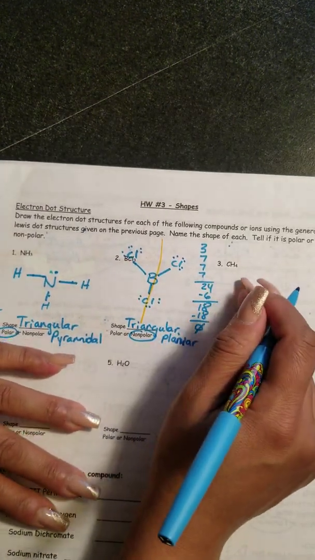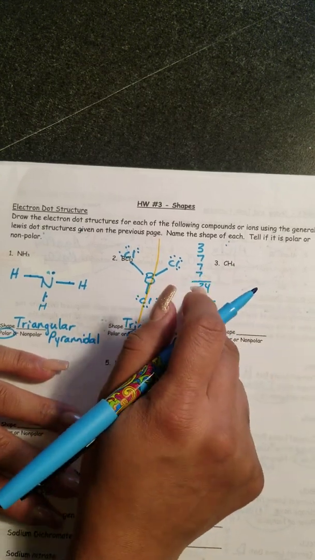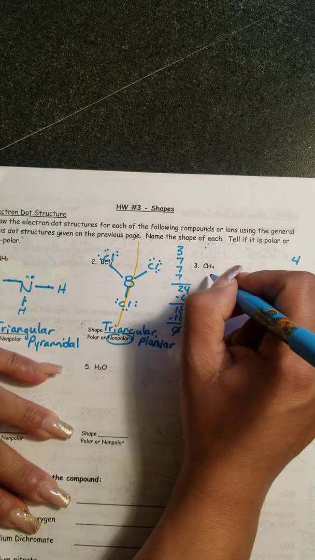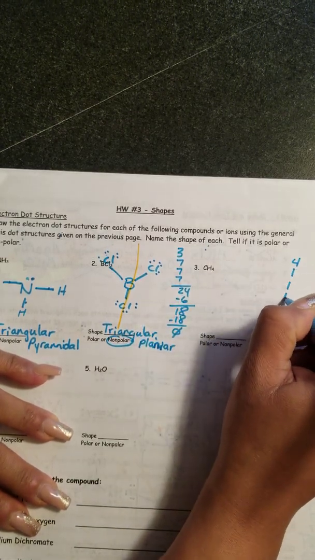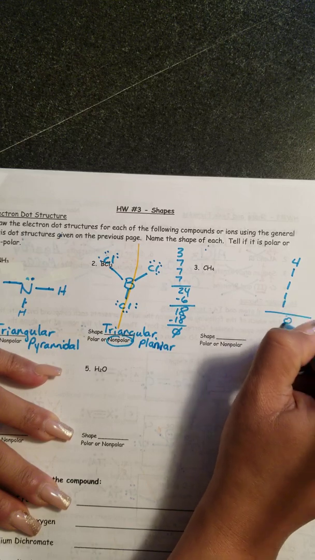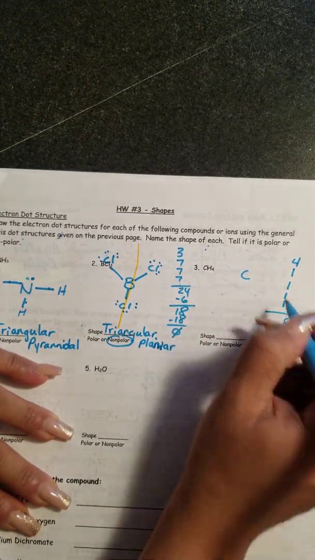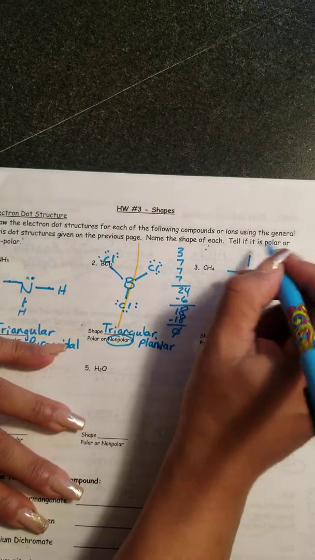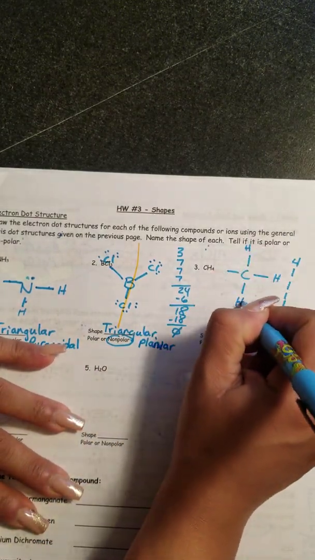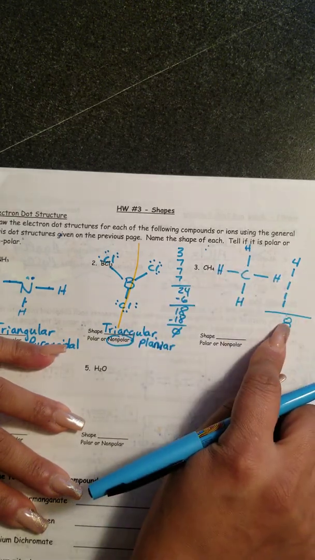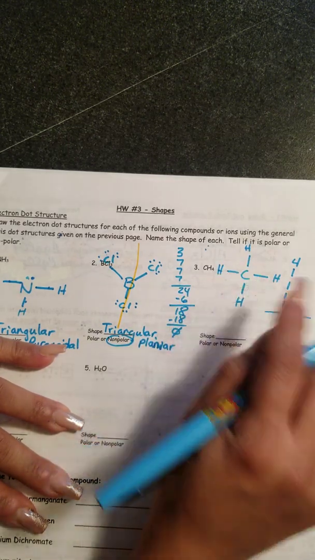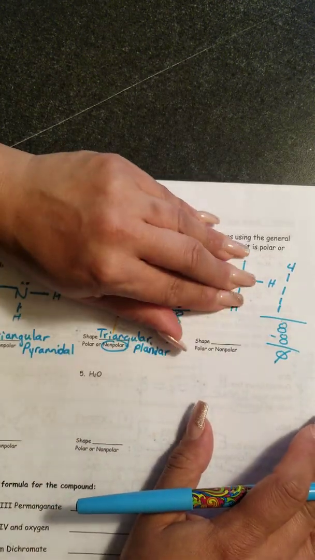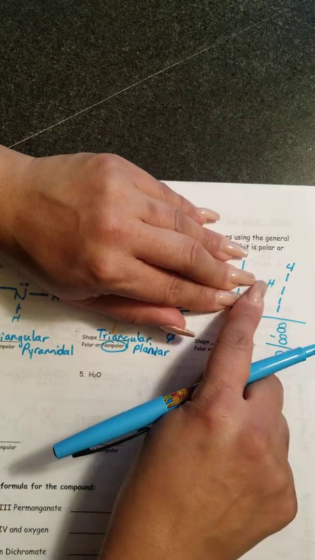1 carbon and 4 hydrogens. Remember, carbons are guaranteed to be a central atom. So carbon has 4, and there's 4 hydrogens. They have 1 valence electron. 4 plus 4 is 8. Carbon is always the central atom. We want to draw everything as far apart and symmetrical as possible. Hydrogen, hydrogen, hydrogen, hydrogen. 8 is my magic number. 2, 4, 6, 8. Take away 8 equals 0.